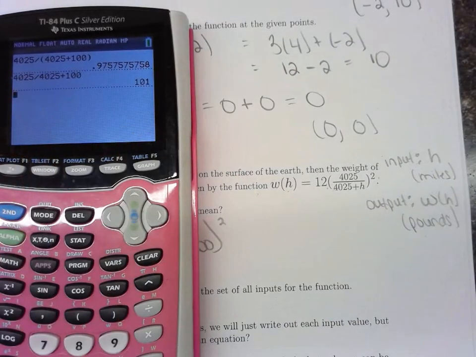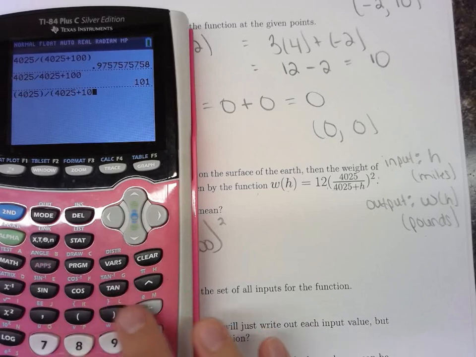You can see it's way off. So make sure anytime you have an expression, meaning you have addition, subtraction, multiplication, or division, in your numerator or denominator, you put them in parentheses. If you just want to be safe, put everything in parentheses. Put your numerator in parentheses, put your denominator in parentheses.